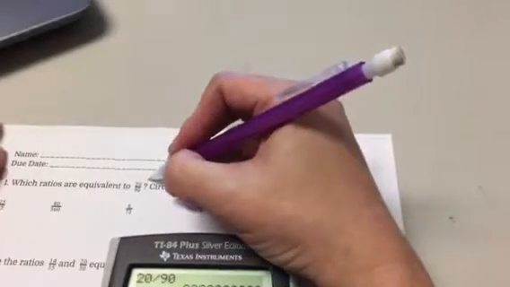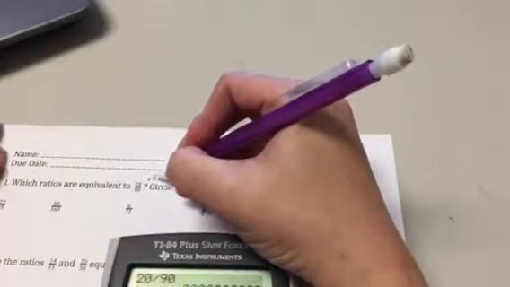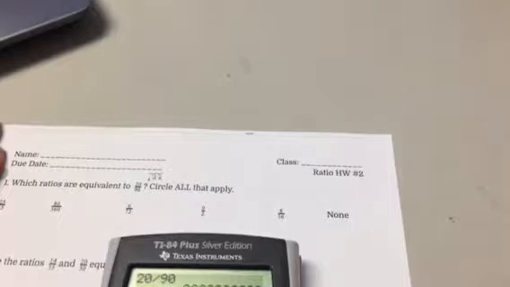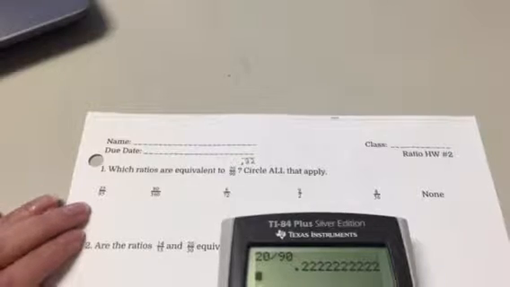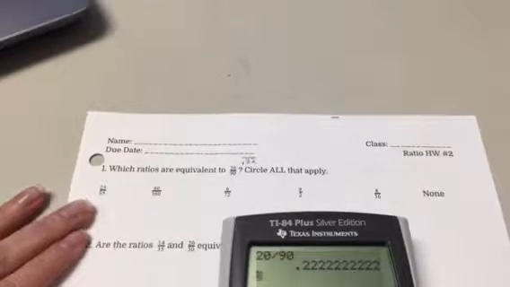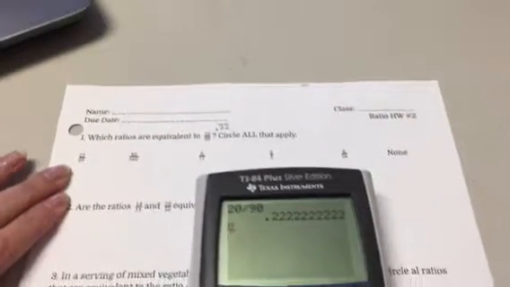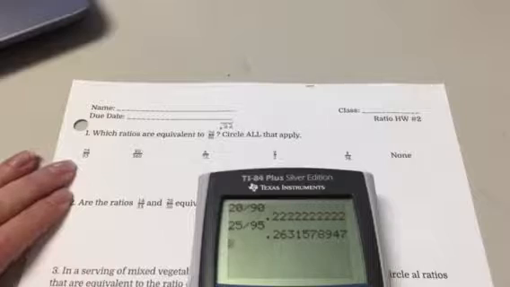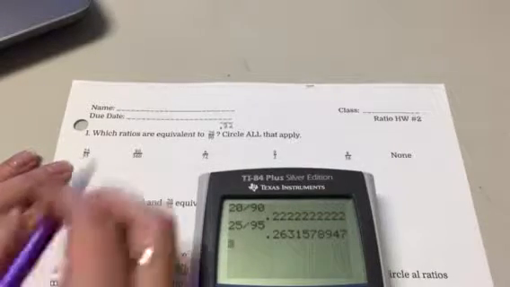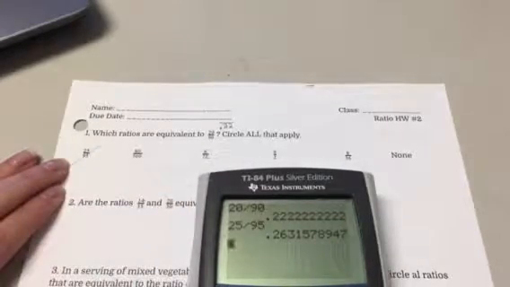So 20 divided by 90 is 0.22222 repeating. So I'm going to put the bar over top of that. Then what I'm going to do is check all the other fractions, and when I divide those, I'm going to see if they're also equal to that. So I'm going to do 25 divided by 95. Those are not equivalent. So I'm going to cross that one out.